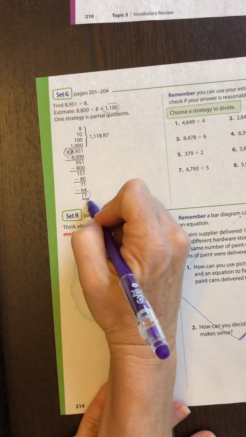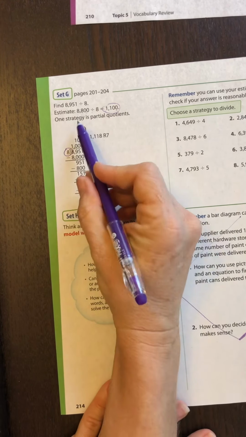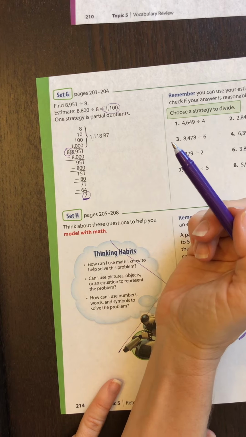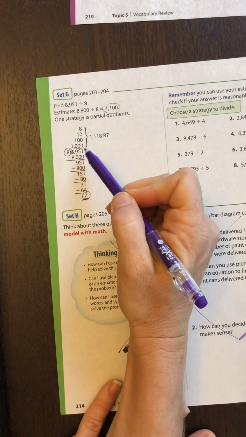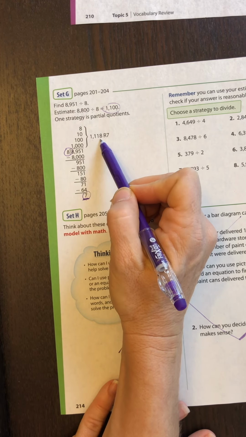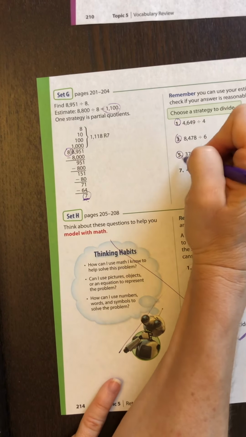Remember, the remainder has to be smaller than our divisor, or else we didn't go far enough. We have to keep dividing. We need another partial quotient. But since it is smaller, we add up all of our partial quotients to get 1,118 with a remainder of 7. So again, let's just do the odds there.